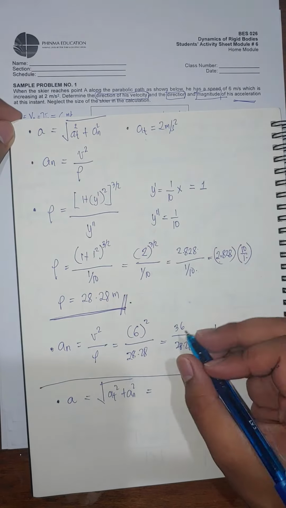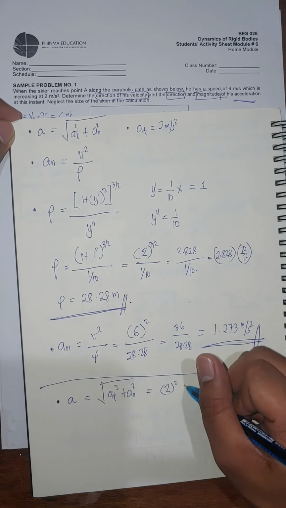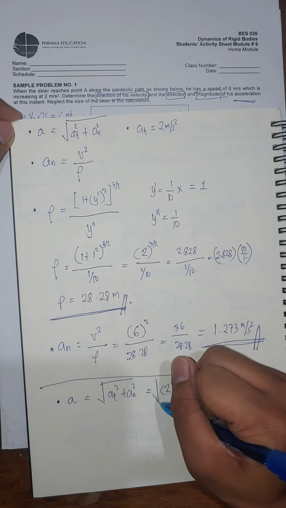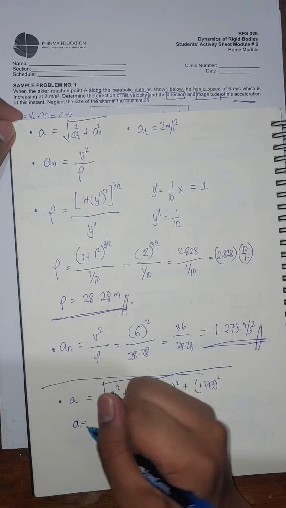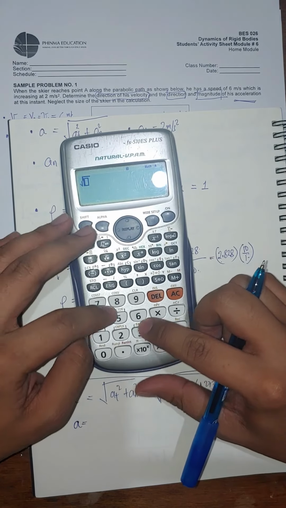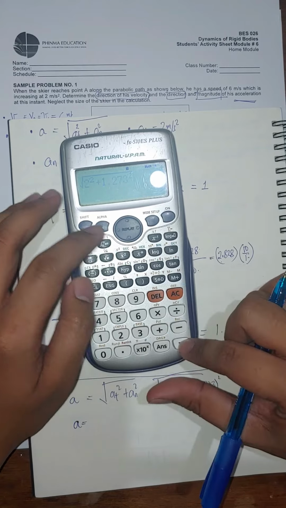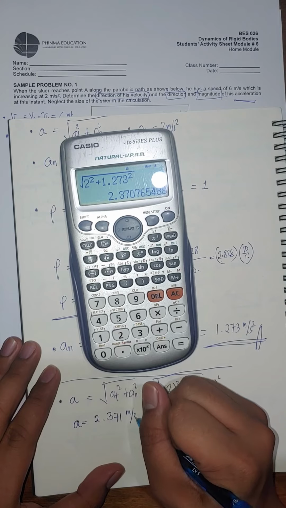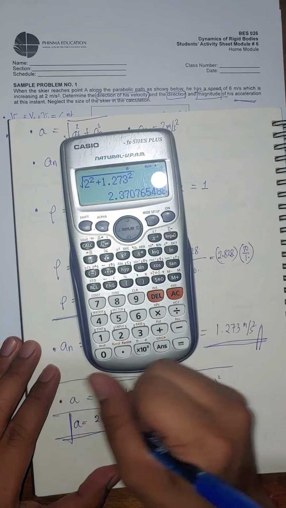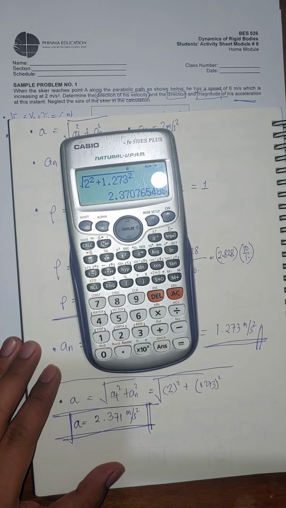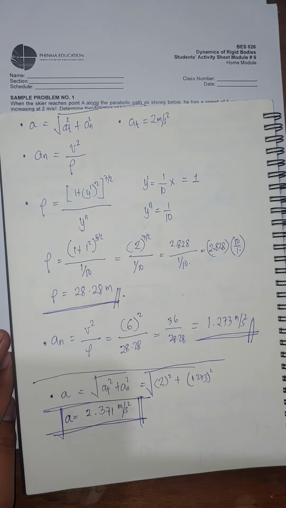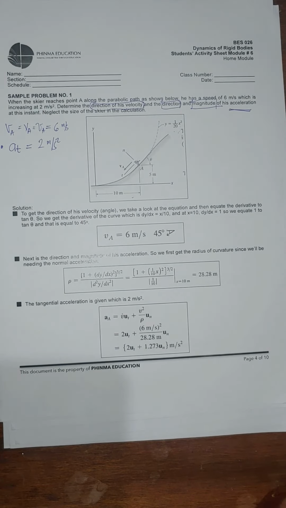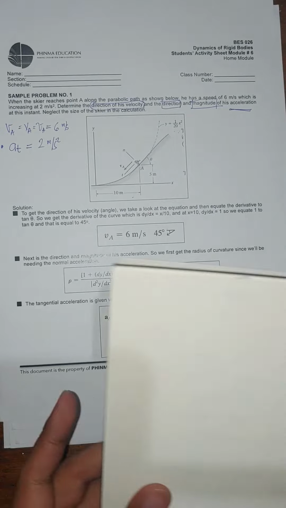So atong tangential that is 2. So 2 squared plus 1.273 squared. Extracting the square root, ang magnitude sa acceleration is just equal to 2.371 meters per second squared. So how about the direction? So ang direction is, diba, if you remember, magamit ta og theta.